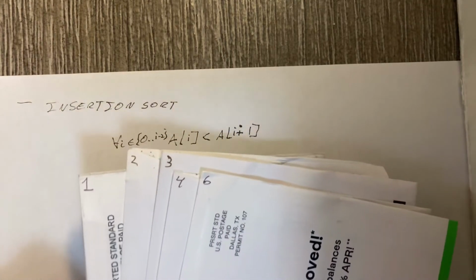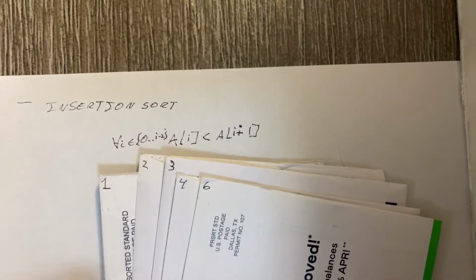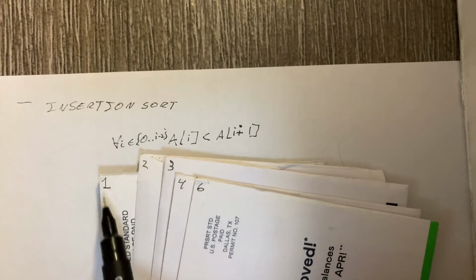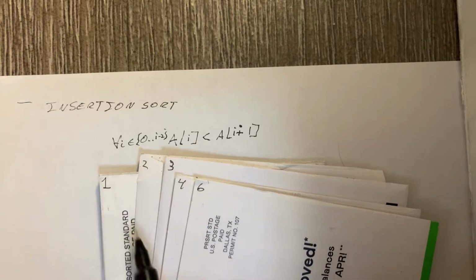So at this point, you might be wondering why I said I minus 2. And the reason is, let's say we have 5 cards right here. The length of this array is 5.